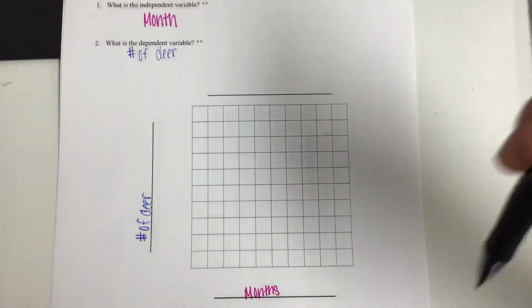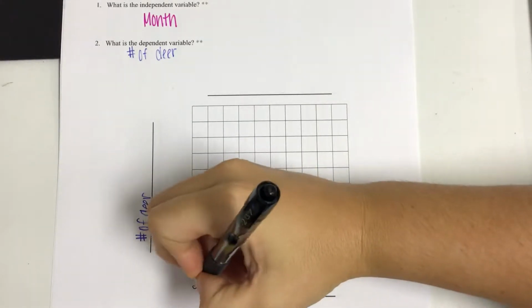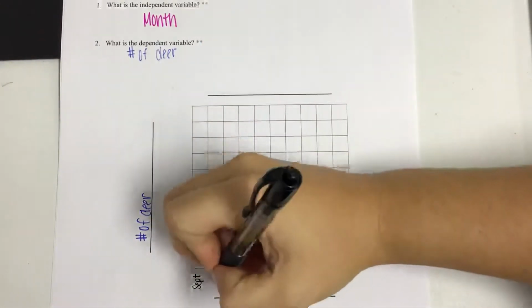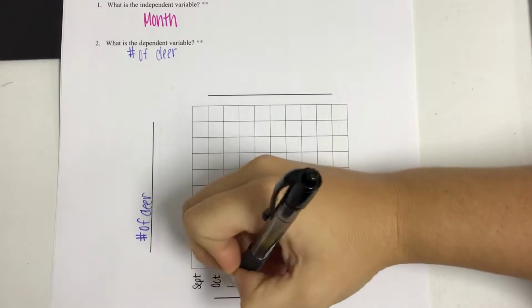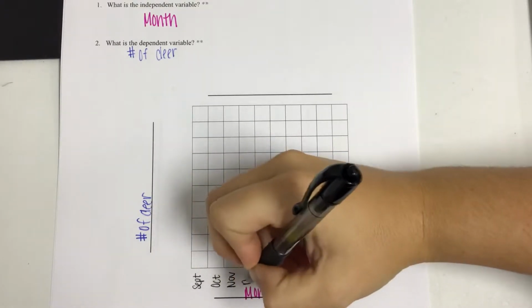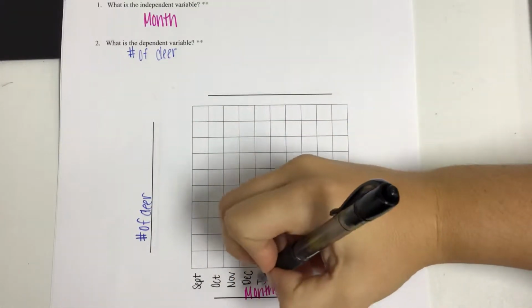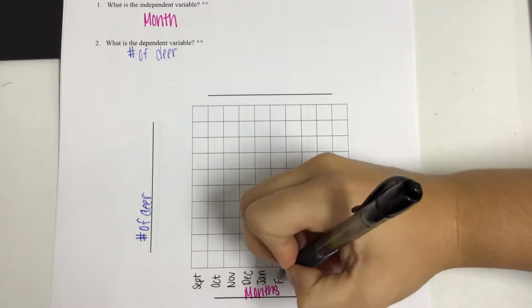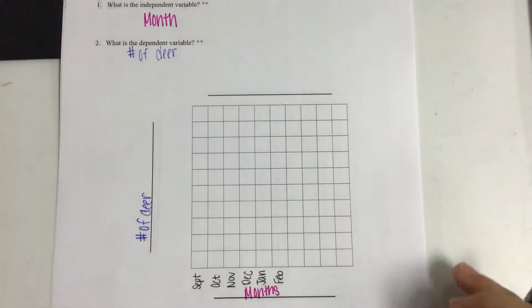Okay, so we're going to label our months. We have September, October, November, December, January, and February. Okay, so we're going to go ahead and get those labeled.